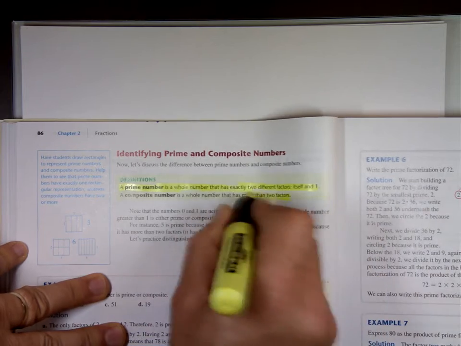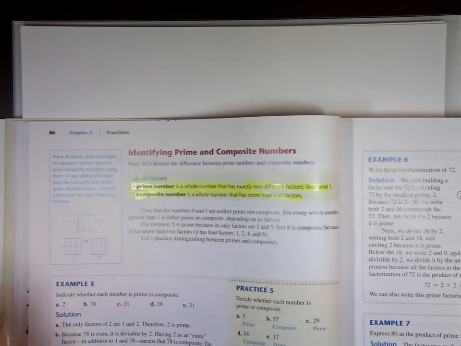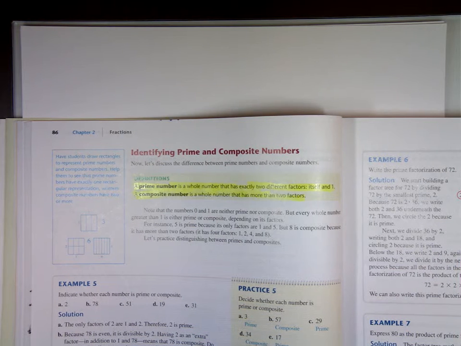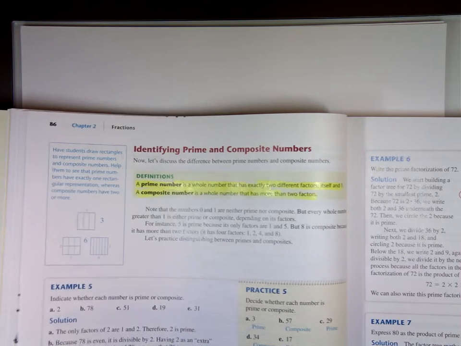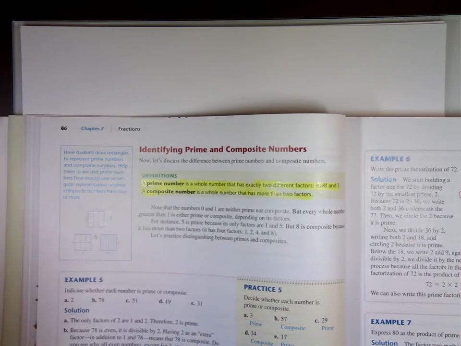See that? And the other one, a composite number, is a whole number that has more than two factors. Other way of saying it, translation. What are prime numbers?